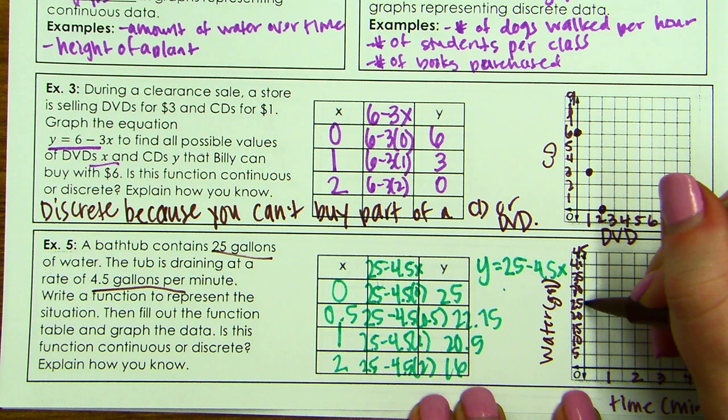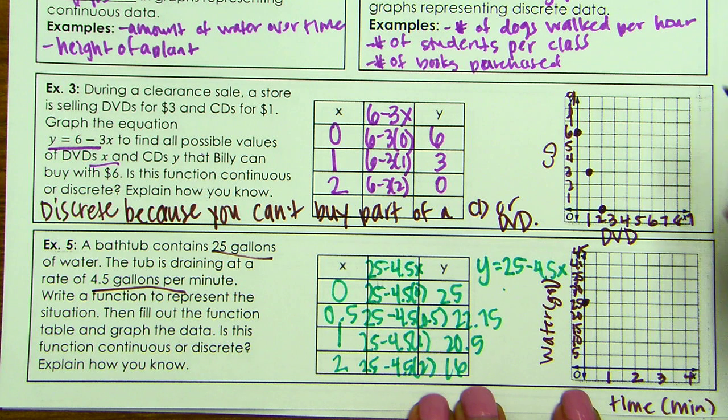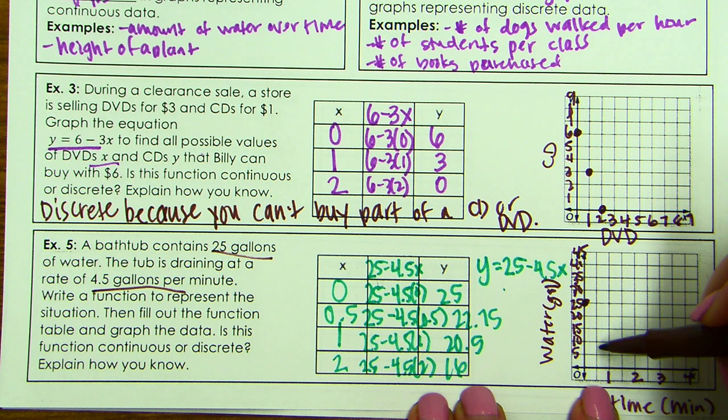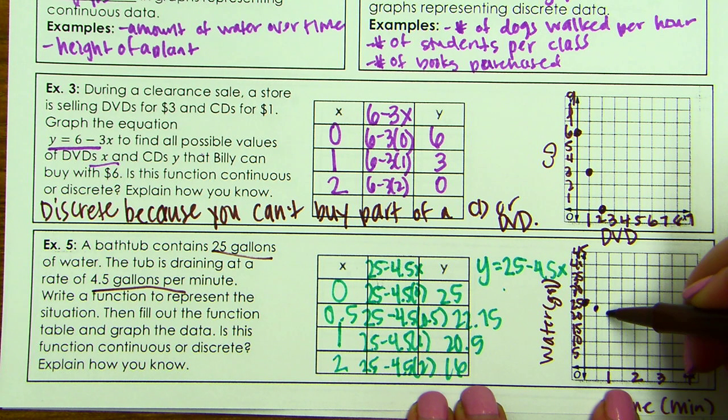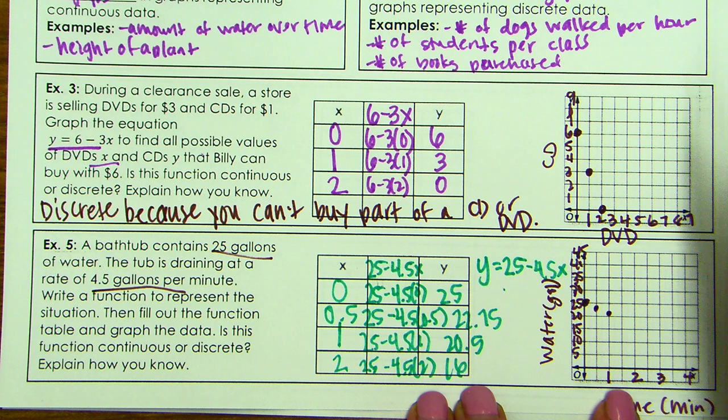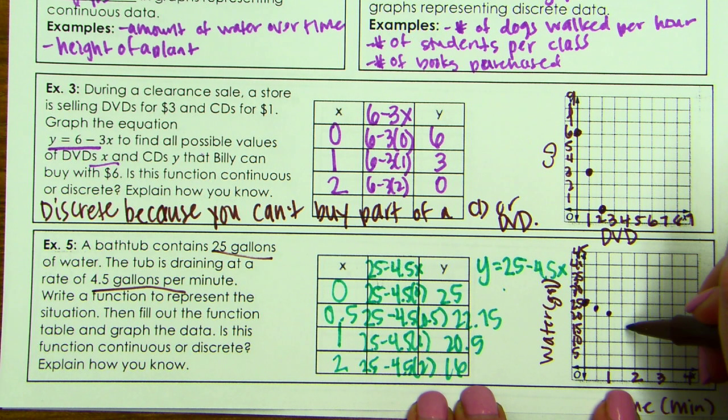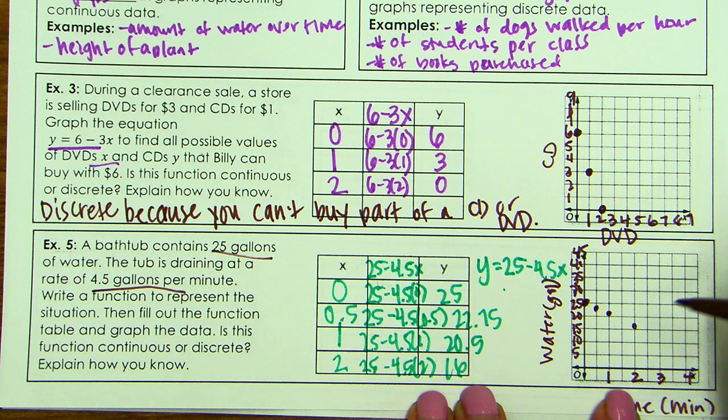So at 0 minutes, there are 25 gallons in the tub. At half a minute, there are 22.75, so about here. At 1 minute, there's 20.5, so a little above the 20. And at 2 minutes, there are 16 gallons in the tub, so right above the 15.